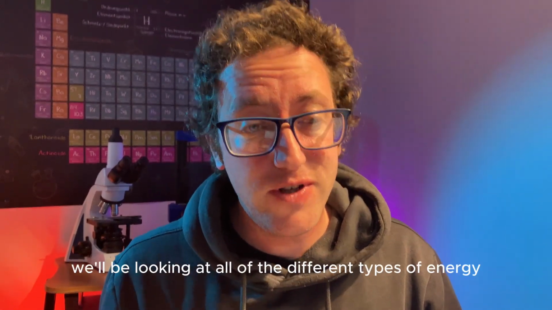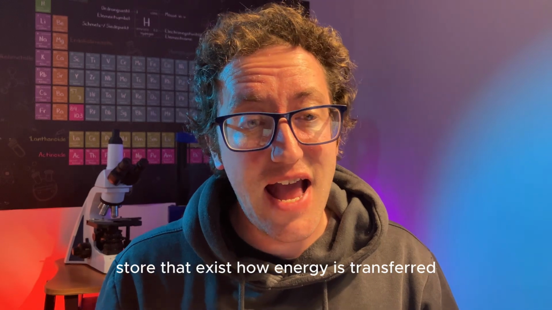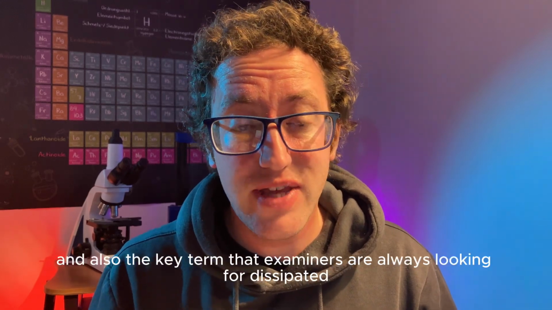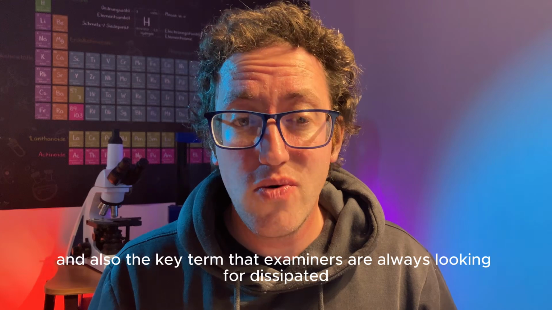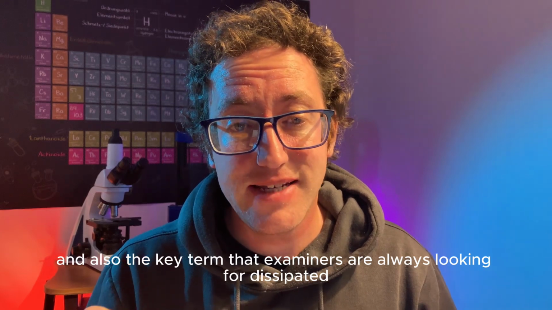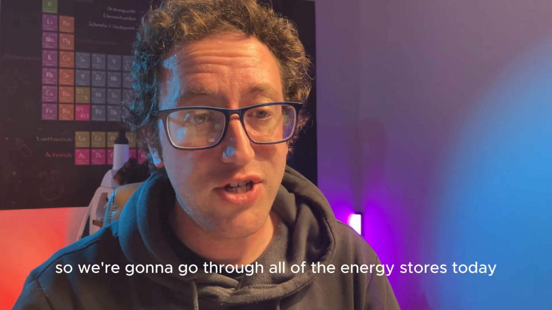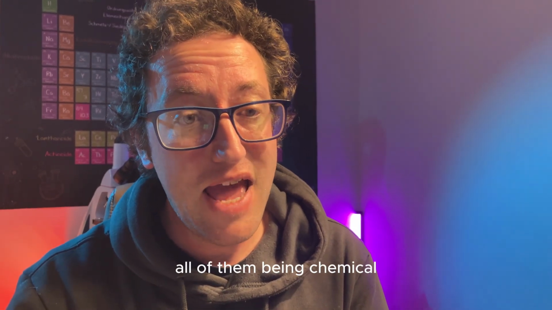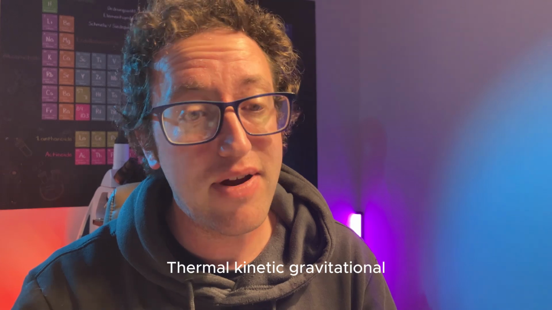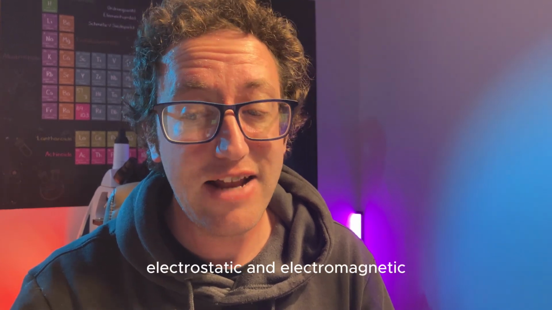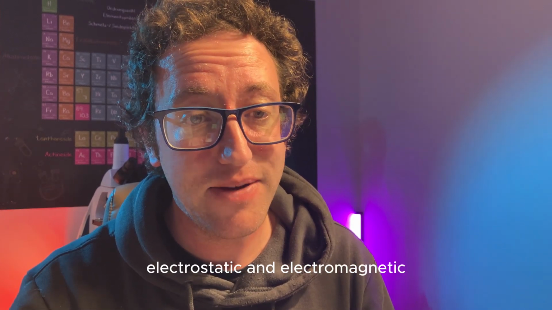We'll be looking at all of the different types of energy store that exist, how energy is transferred, and also the key term that examiners are always looking for, dissipated, what it means and how to apply it. So we're going to go through all of the energy stores today, all of them being chemical, thermal, kinetic, gravitational, elastic, nuclear, electrostatic, and electromagnetic.